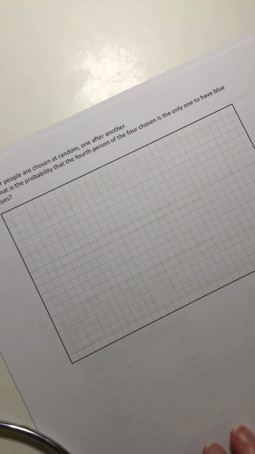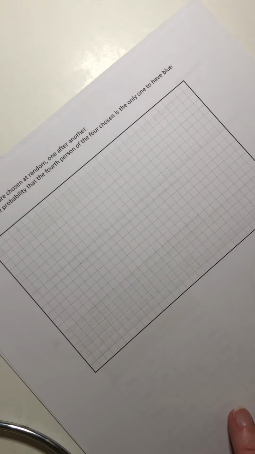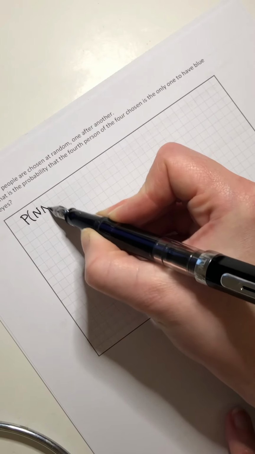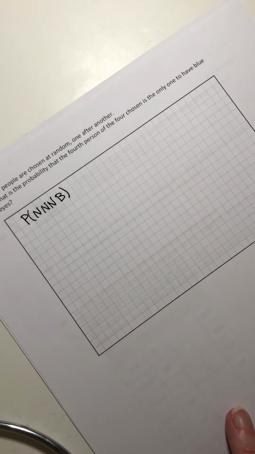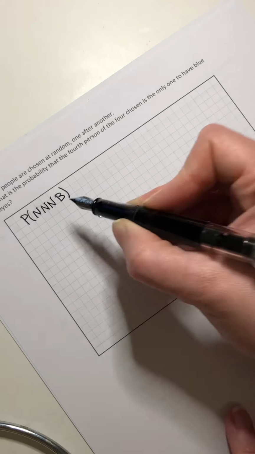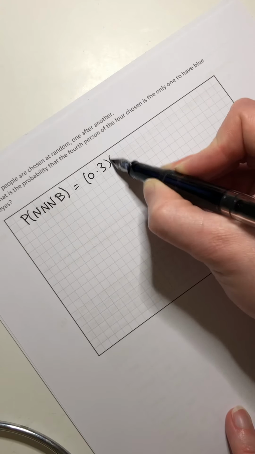Part D then. 4 people are chosen at random, one after another. What is the probability that the 4th person of the 4 chosen is the only one to have blue eyes? So this looks complicated, but it's our Bernoulli trials, remember? Our first success only happened on the final trial. So the first one must not have blue eyes, the second one must not have blue eyes, the third one must not have blue eyes, and the 4th one does have blue eyes.